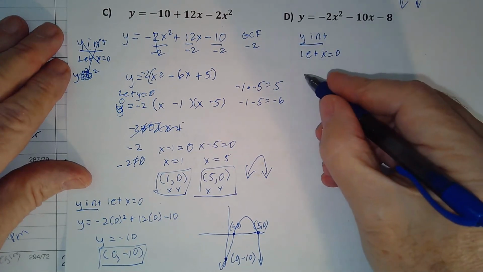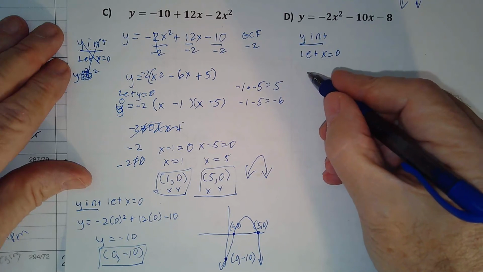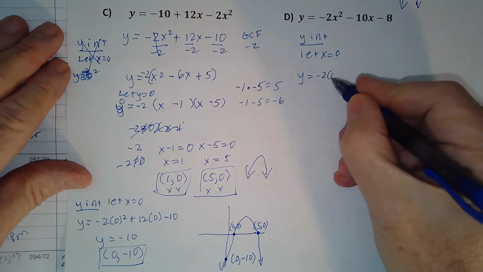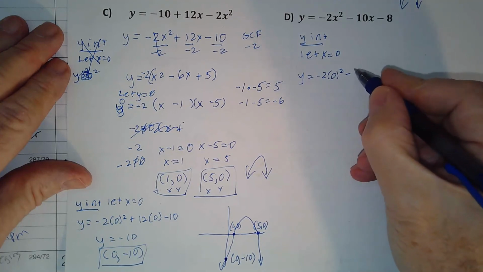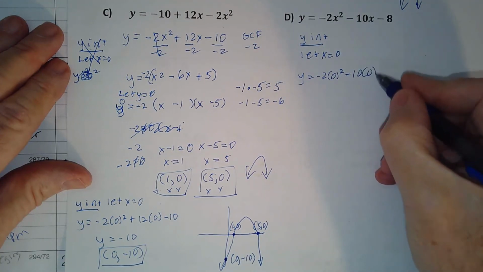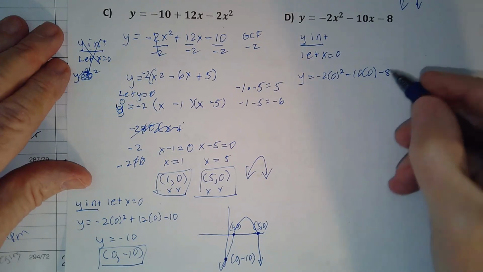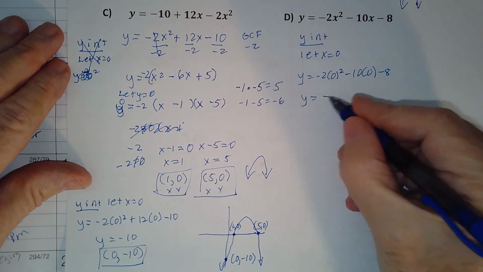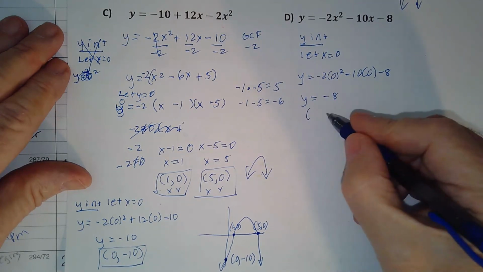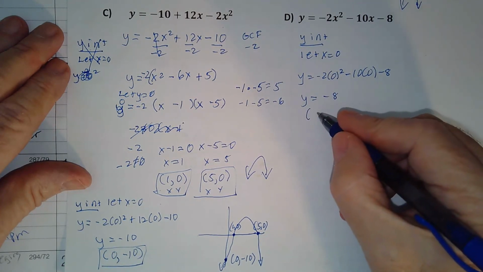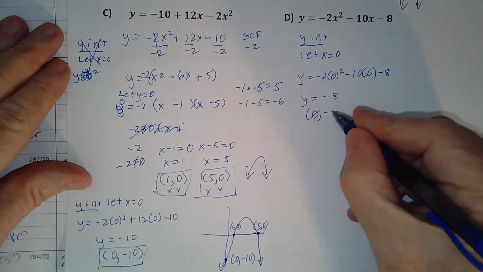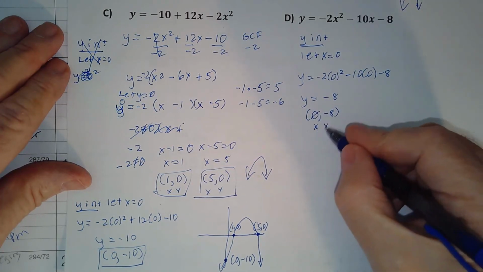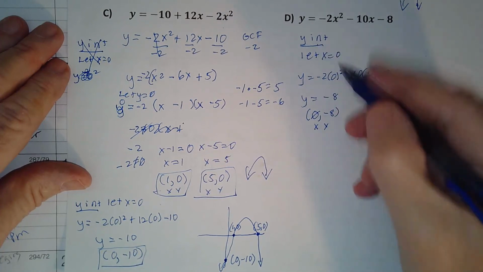So y equals negative 2 times 0 squared minus 10 times 0 minus 8. Since this is all 0, y is going to equal negative 8. So the y-intercept is x is 0, y is negative 8. So that's the y-intercept.